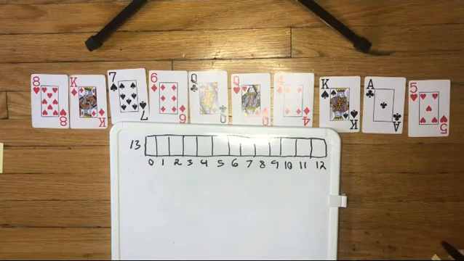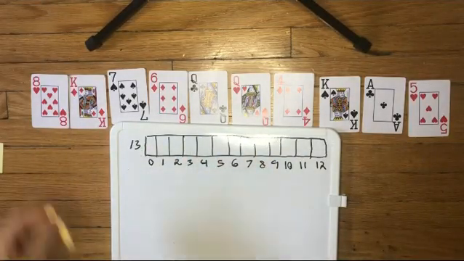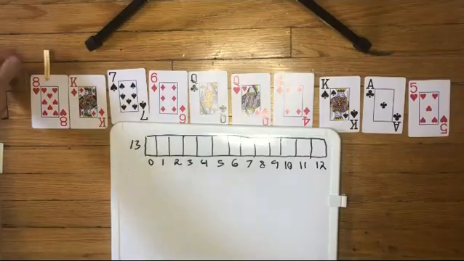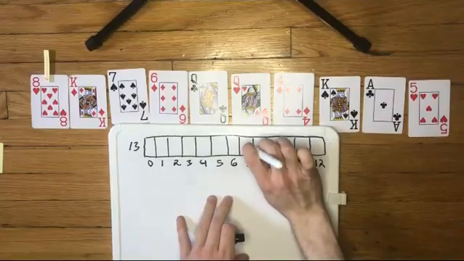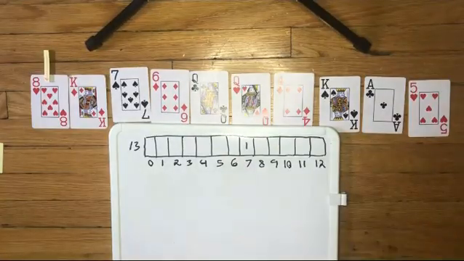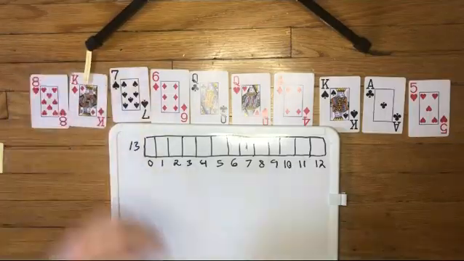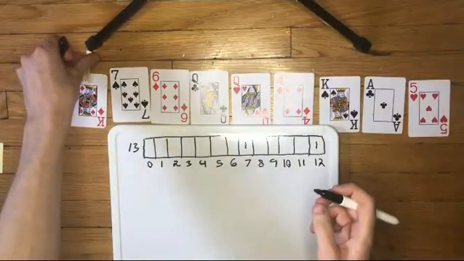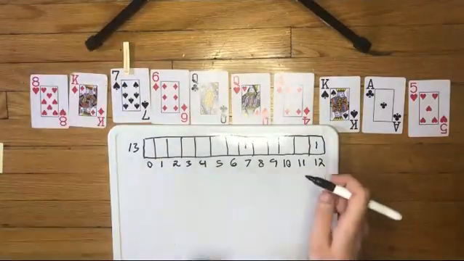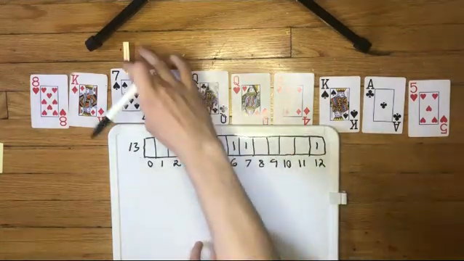To see what this looks like, I've created our empty array, and now we're going to iterate through this list, count up the occurrences. So we're going to start, and that's 8. So we're going to go to the 8th index, which is marked as 7, and we're going to set that to 1. Then we're going to increment over, and that's a king, so that's going to be our final index, and we're going to increment that by 1. Then we're going to increment over to 7, and that's marked as 6 here, so that also becomes 1.